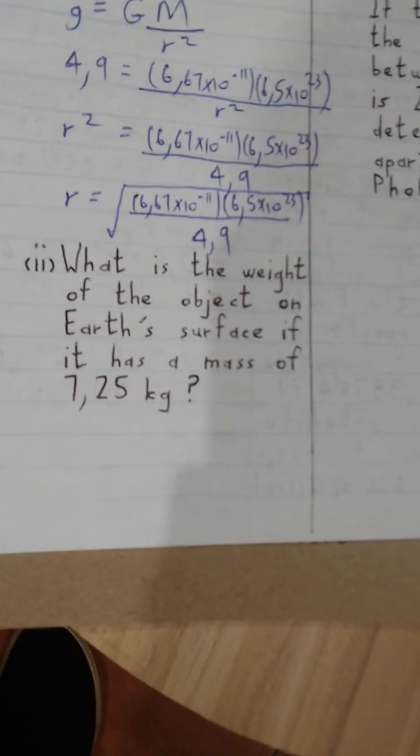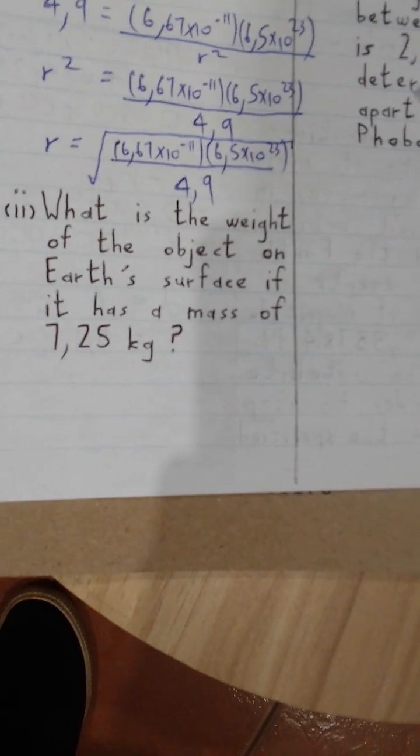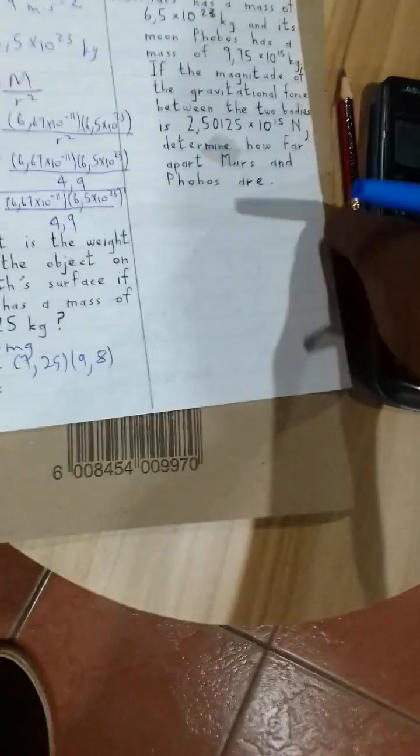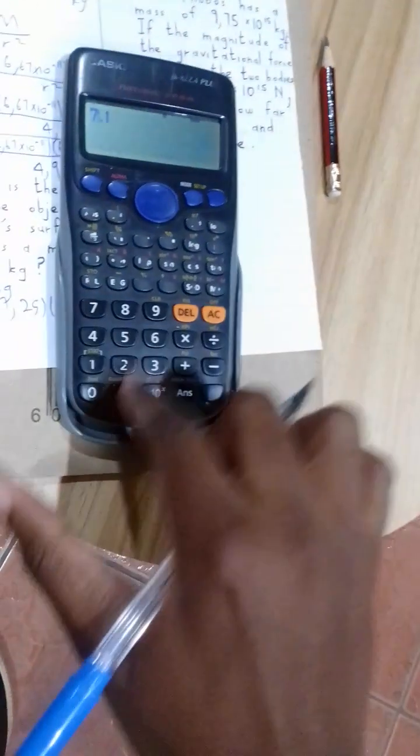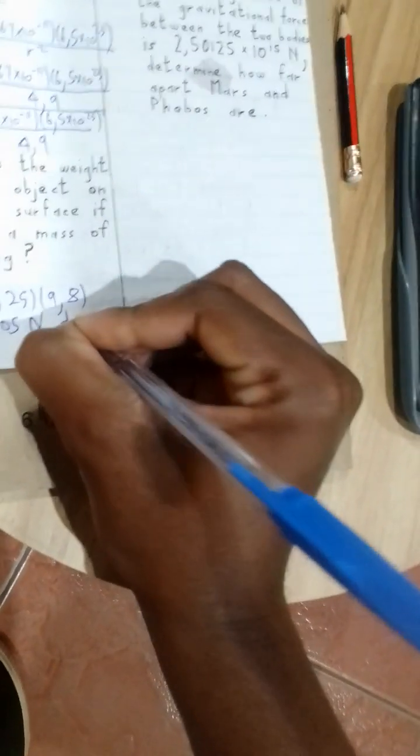Roman numeral number 2 states, what is the weight of the object on Earth's surface if it has a mass of 7.25 kilograms? Weight is mg, which is 7.25 kilograms. The gravitational acceleration on Earth is 9.8 meters per second squared. 7.25 times 9.8 is 71.05 newtons. Weight always acts downwards.